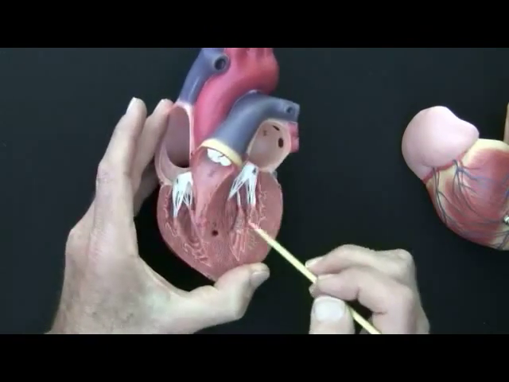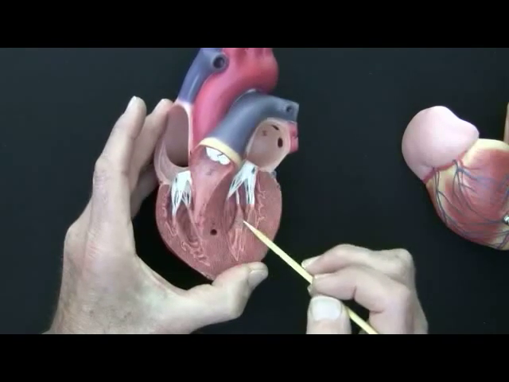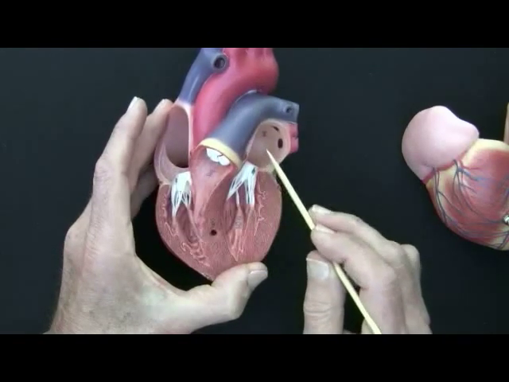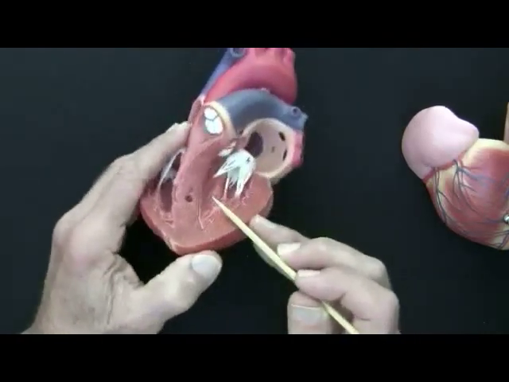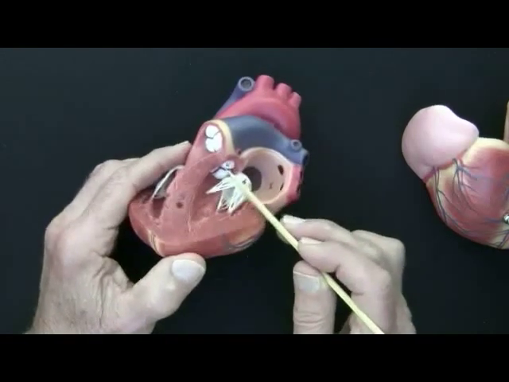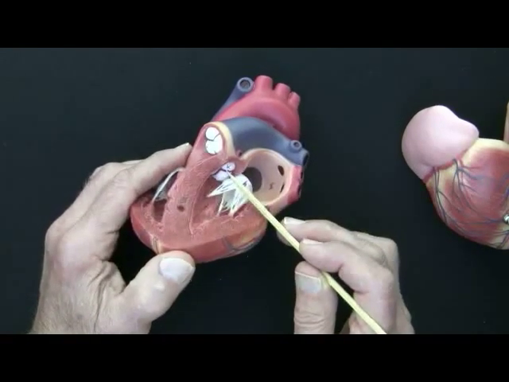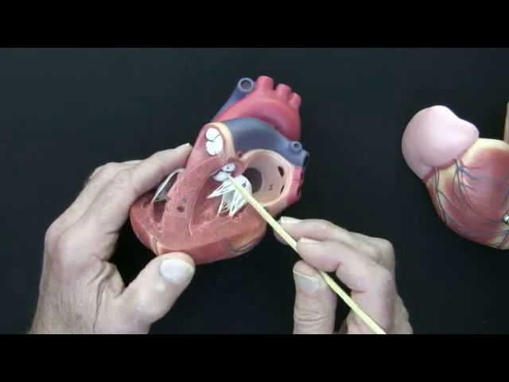This then is the left ventricle, and when this contracts, blood cannot move backwards into the left atrium, so it's moved instead and pushed through this valve, which is the gateway to the aorta. It's a semilunar valve called the aortic semilunar valve.